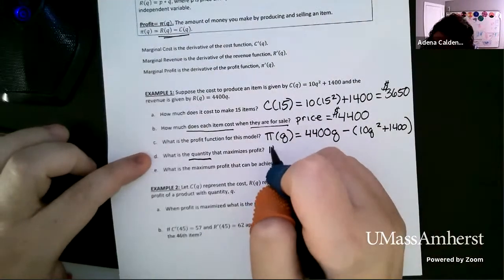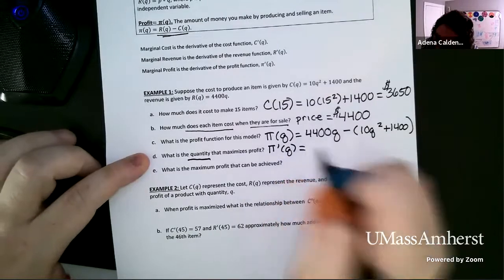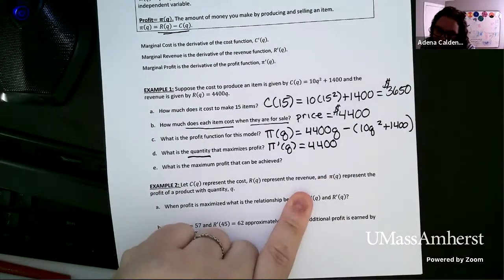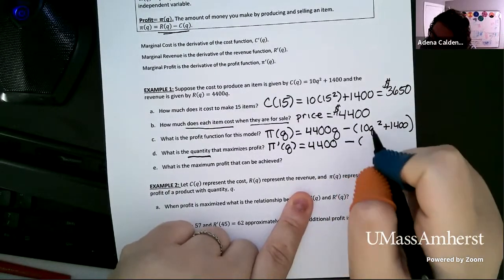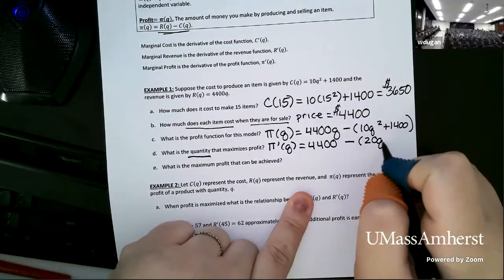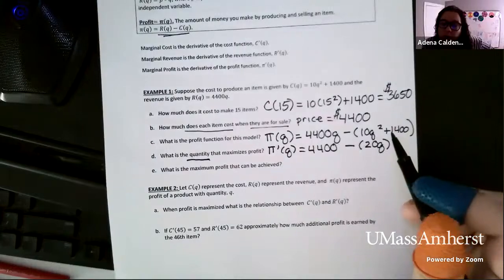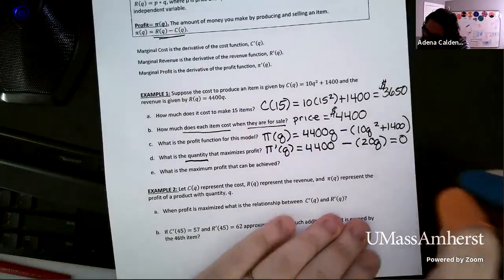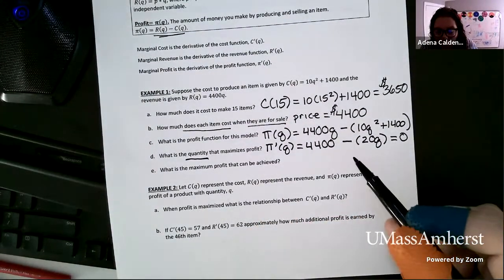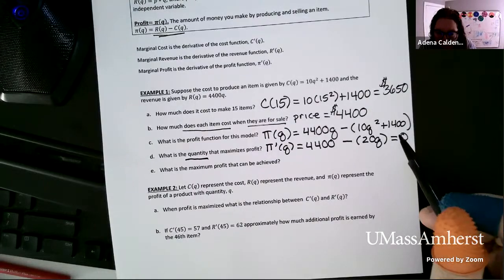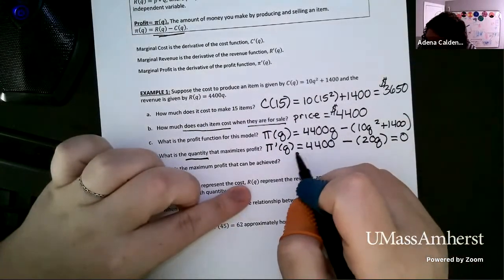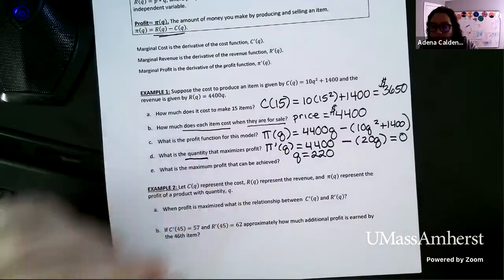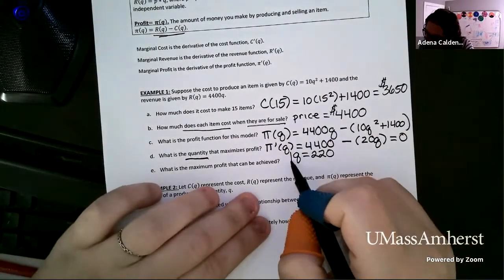So here, if I take the derivative of my function, the derivative of 4,400Q is 4,400 minus, now the derivative of 10Q squared is 20Q, and the derivative of 1,400 is 0 because it's a constant. So for critical points, I want to know, when does that equal 0? So I would bring the 20Q over and then divide by 20 to solve for Q. So when I do that, I get Q equals 220. Okay, so that's my critical point.